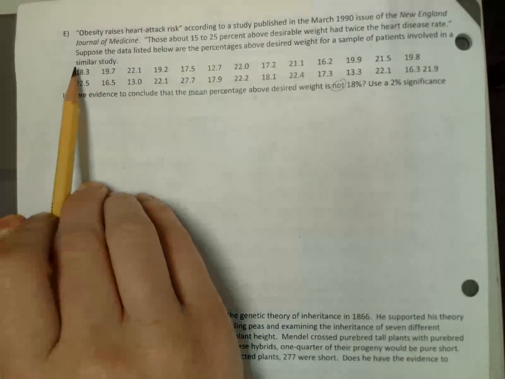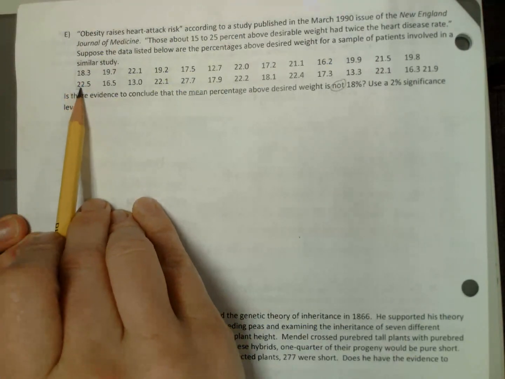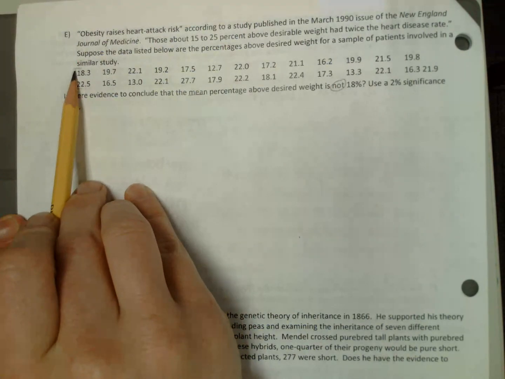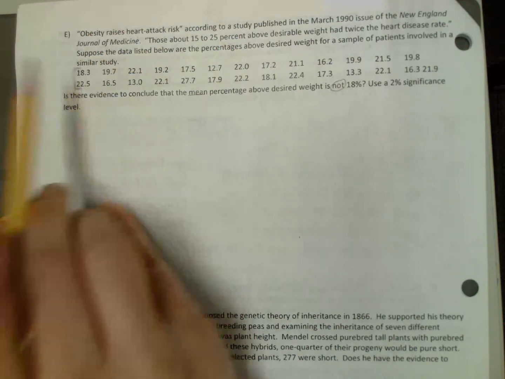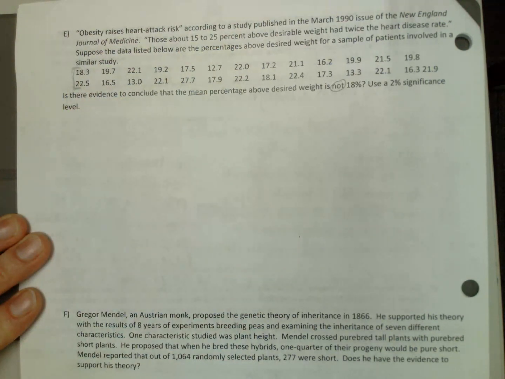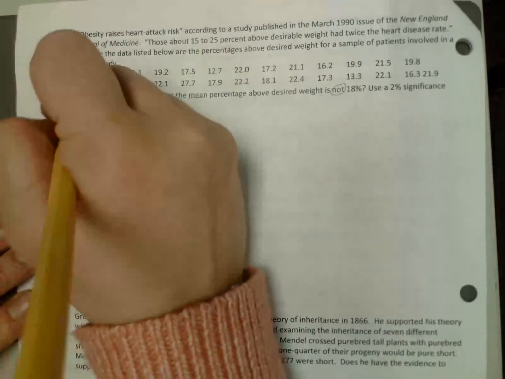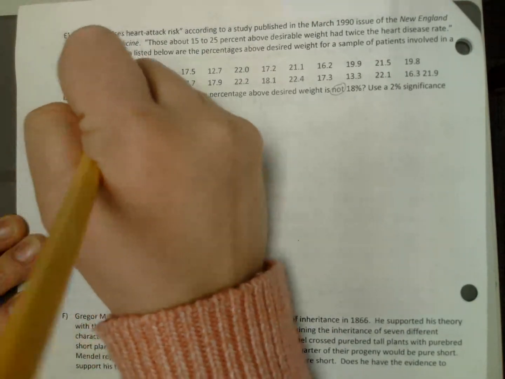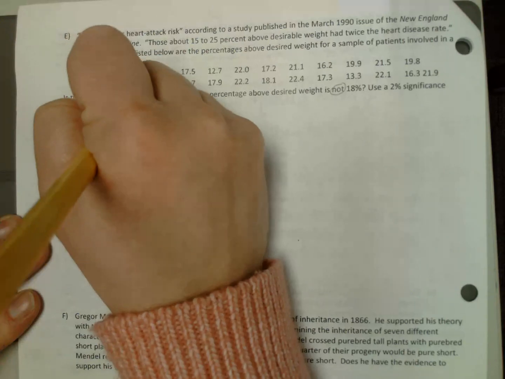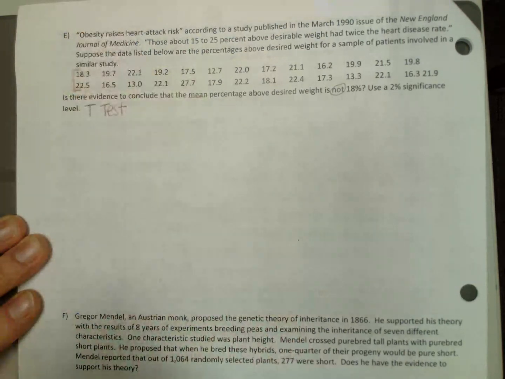And we are going to be getting our standard deviation from this set of data here. So it's going to be a sample standard deviation, or in other words, an S. So when I say that I'm doing a significance test, it's about a mean. I know that my standard deviation is a sample standard deviation. All of that leads me to know that this is a t-test. Okay, I'm going to be using a t-score.